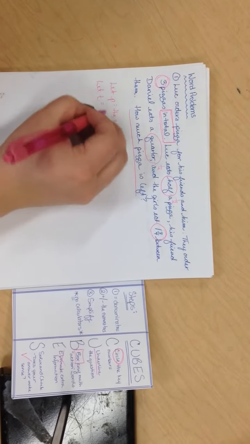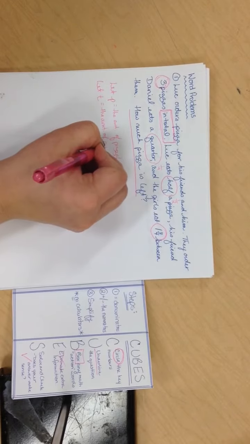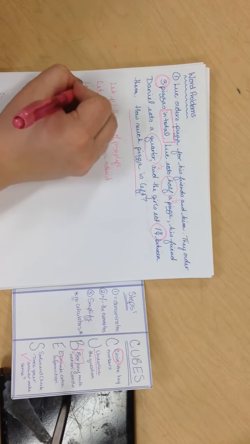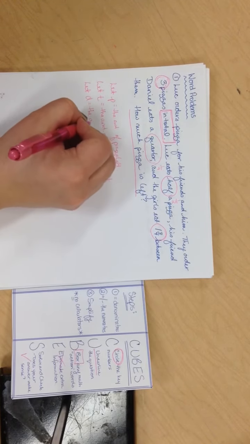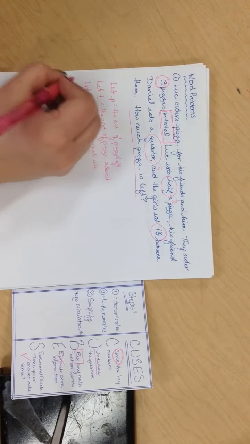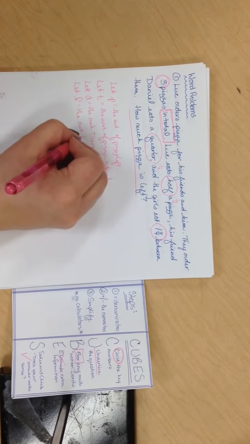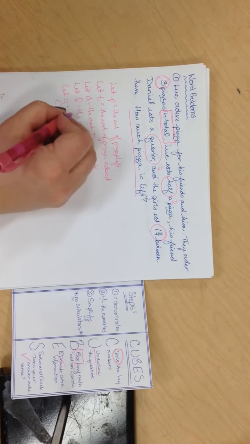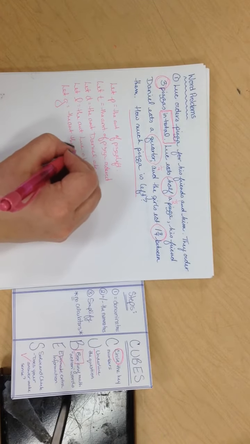Let T represent the amount of pizza ordered. Let D represent the amount of pizza Daniel ate. Let L represent the amount of pizza Luke ate. And let G represent the amount of pizza the girls ate.